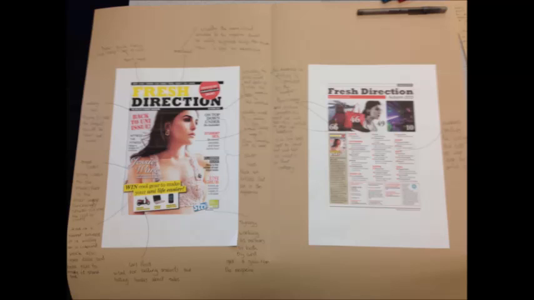Then below the masthead, you see a little black strip with writing on it. This is called a selling line. This is what they use to try and make the magazine sell. As you can see on this magazine, they use the #1 student magazine. If you see a magazine say that, then you will want to buy the magazine because it is the best on the market. This makes it a more enjoyable read and more entertaining.